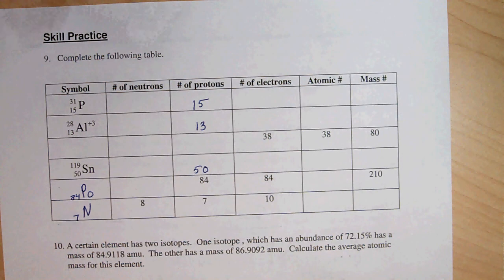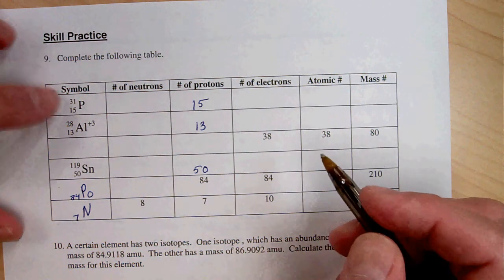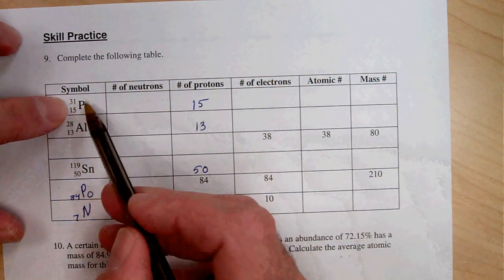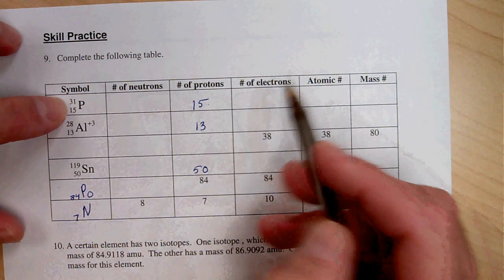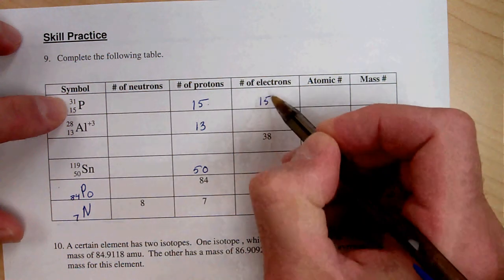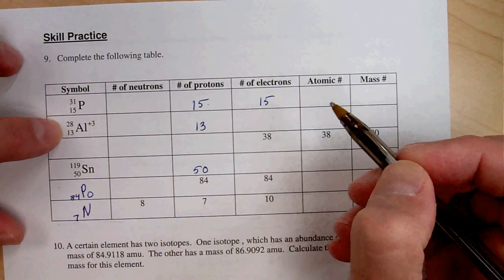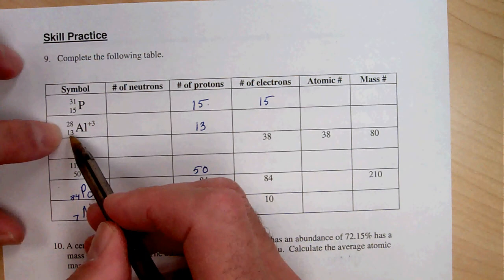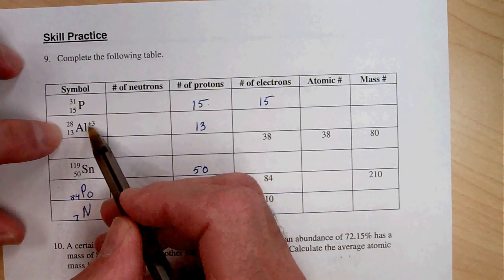All right, what's next? Some of the things that we've learned about charges would be helpful here. Phosphorus has no charge, which tells us the number of protons equals the number of electrons. Aluminum has 13 protons, and it has a charge of plus 3.